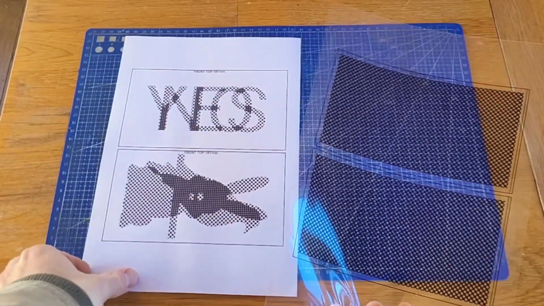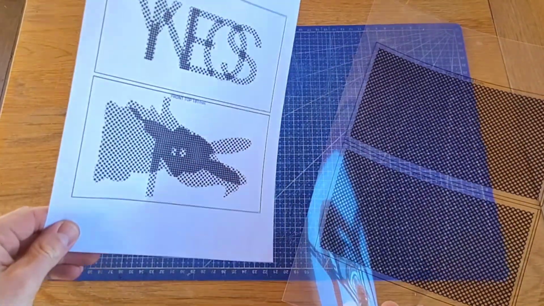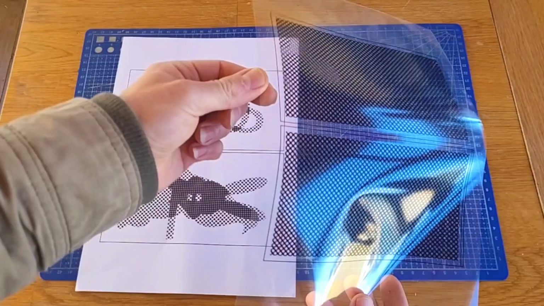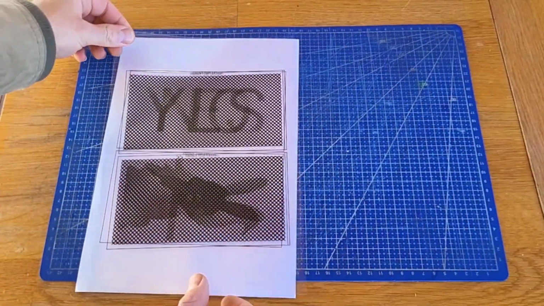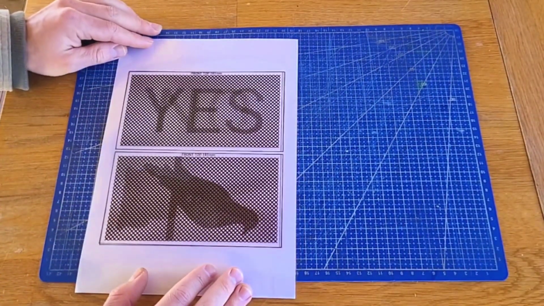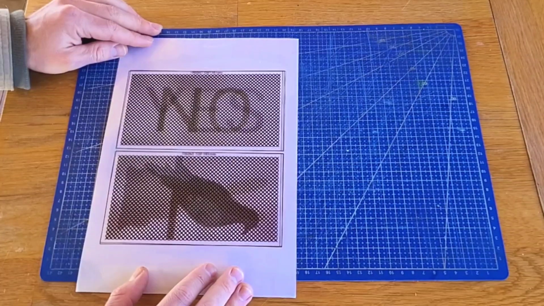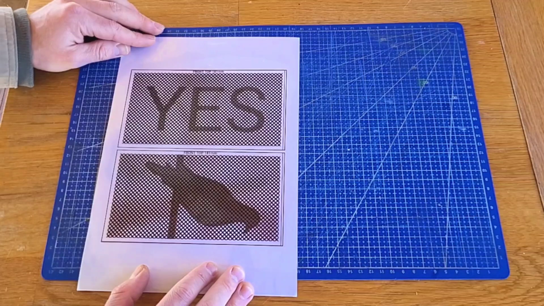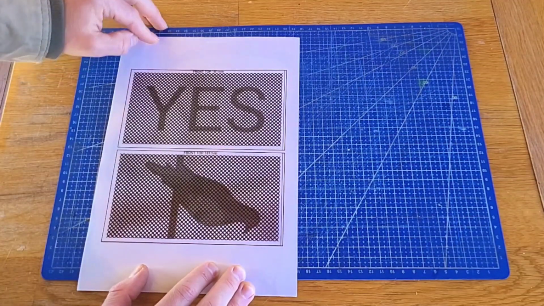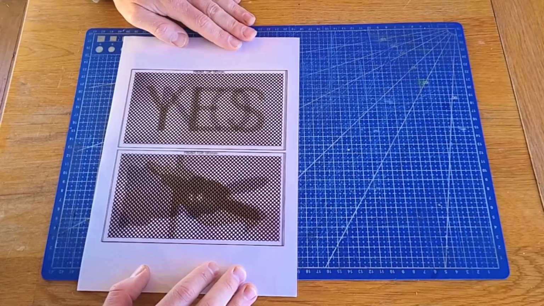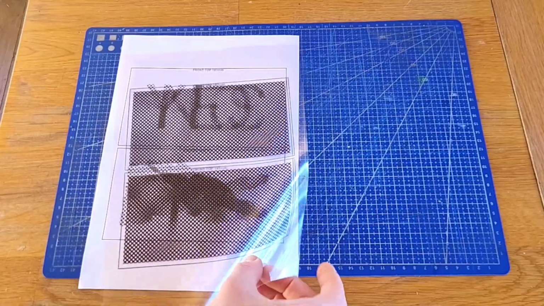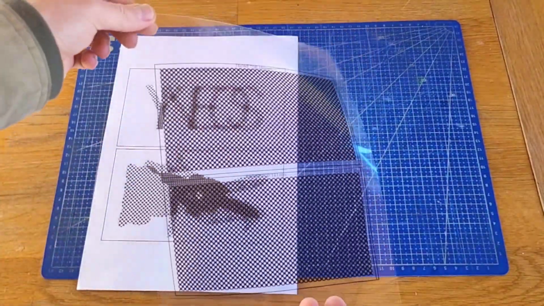So here we have our images printed on white paper and our screens printed on transparency film. And you can see that if we line them up nicely, we can get one of the images to be masked out completely, and by shifting it, then the other image gets masked out and the other one appears. Right, so you have to print the screen on the transparency film.